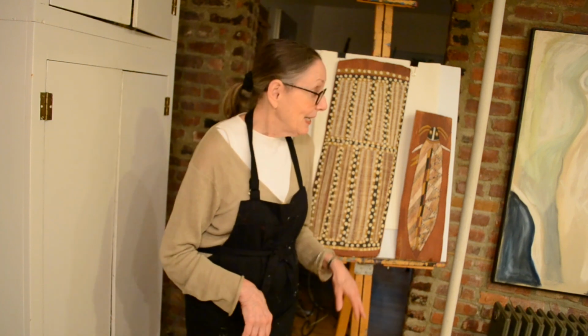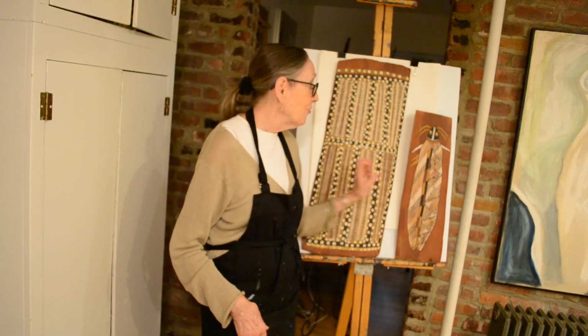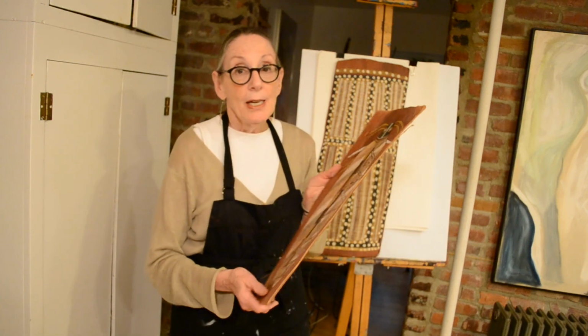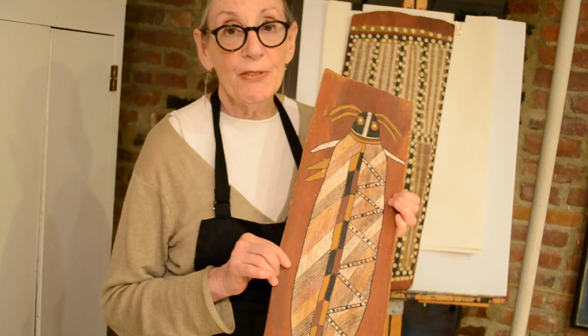On the easel behind me, you will see two fine examples of bark painting. Bark painting can be found all over Australia, but each tribal group, each Aboriginal tribal group, has their own individual style.